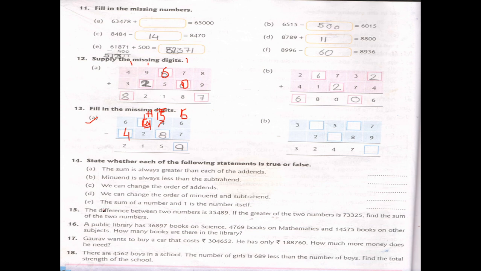Now the true and false statements were given to you. The sum is always greater than each of the addends. That one is false. When 0 is given as the addend, then 5 plus 0 is equal to 5. So this one is wrong. Minuend is always less than the subtrahend. Minuend is always greater than the subtrahend, not less than the subtrahend.